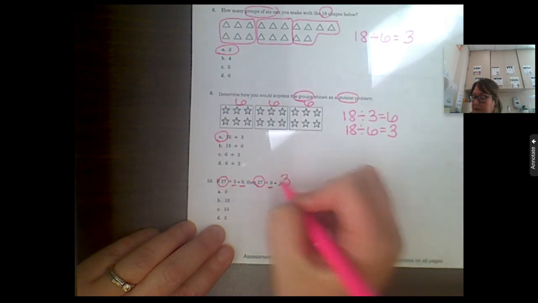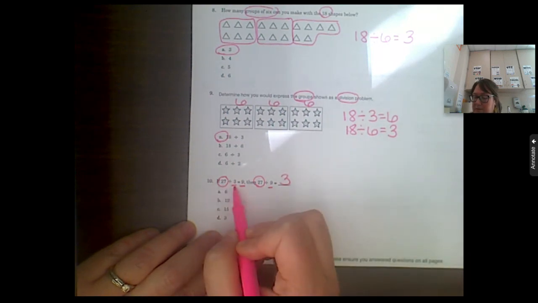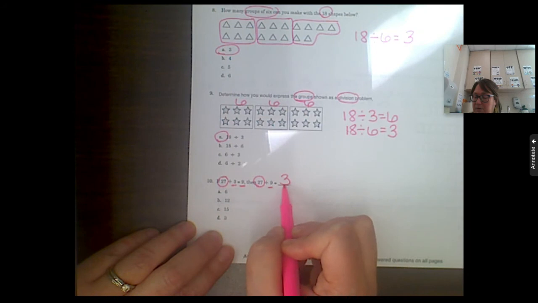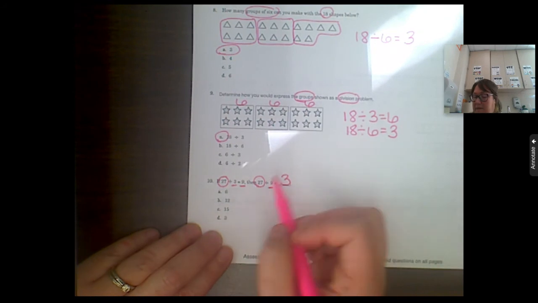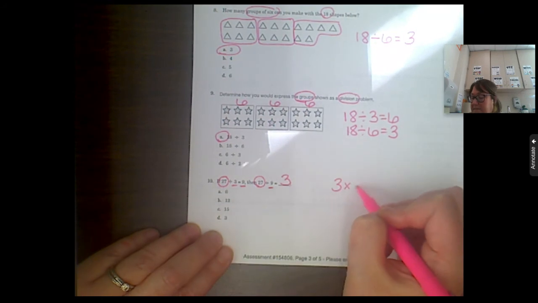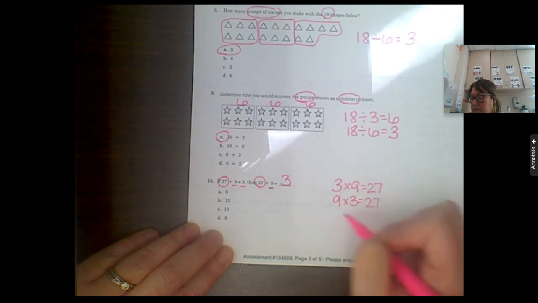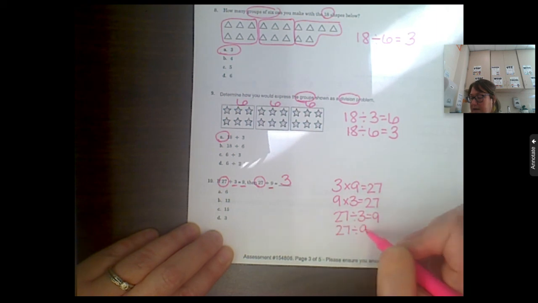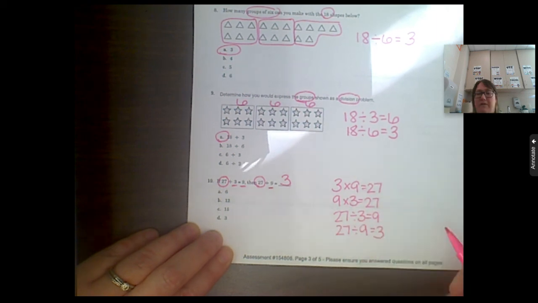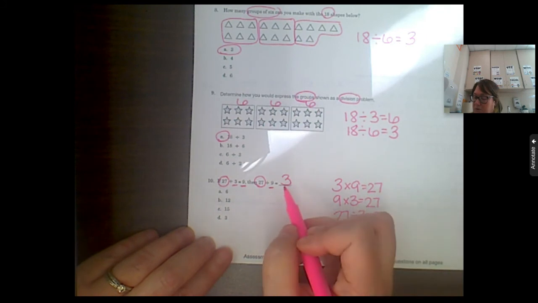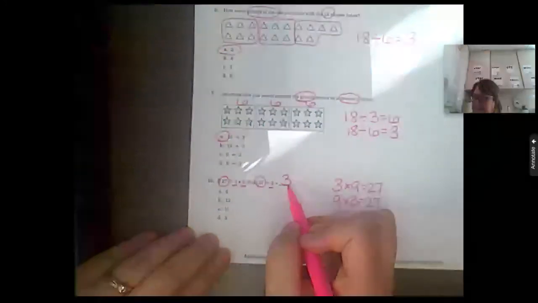I agree, because here I have 27, 3, and 9. I'm working in that same fact family, right? Because 3 times 9 equals 27. 9 times 3 equals 27. 27 divided by 3 equals 9. And 27 divided by 9 equals 3. So those are all in that same fact family there. So the answer there would be 3.